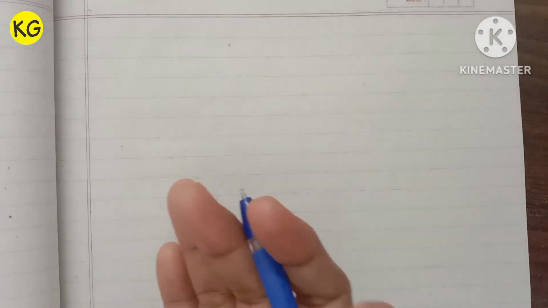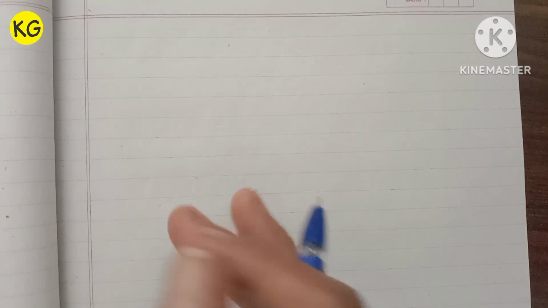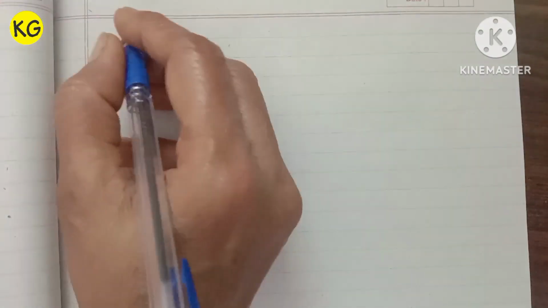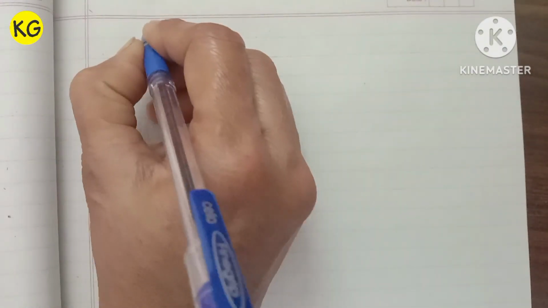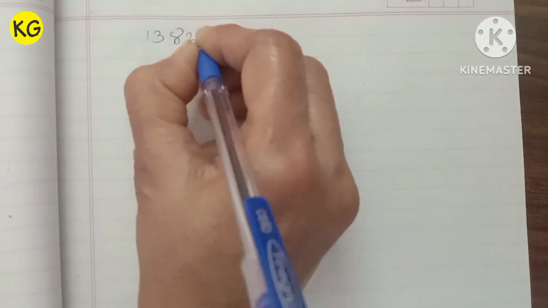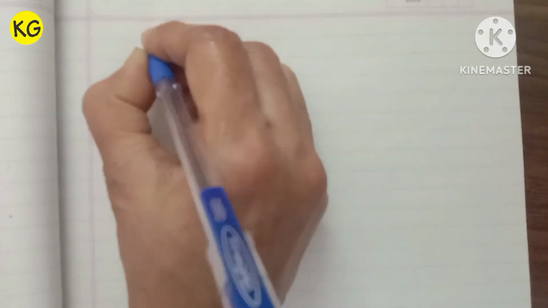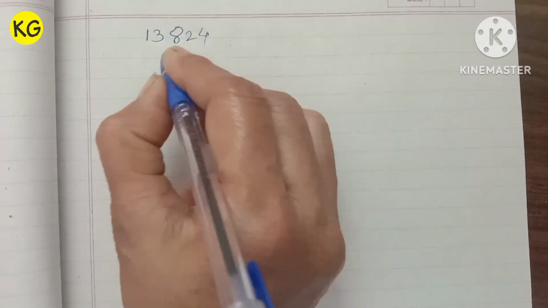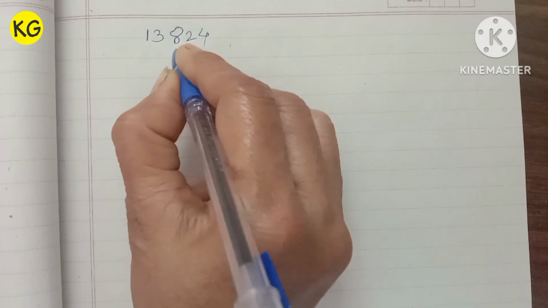Now, what is the method? How can we find the cube root of any number by this method? Now, just see. Example, 13,824. The method is very simple. First, make the groups of this number.